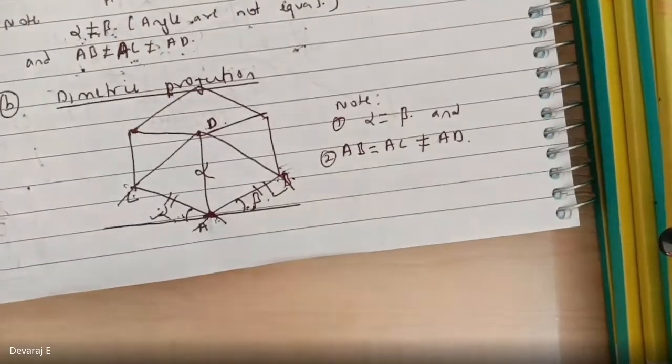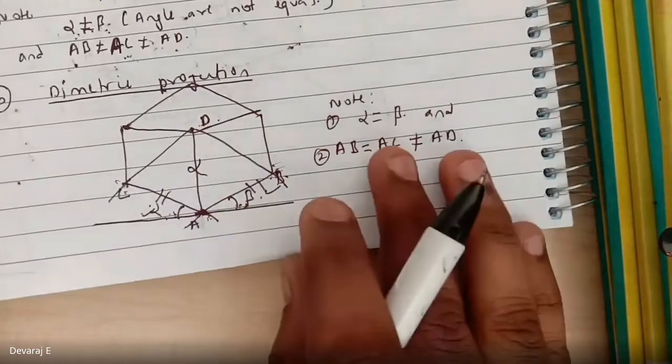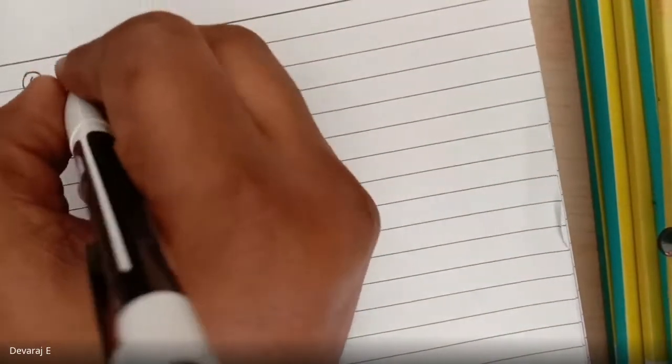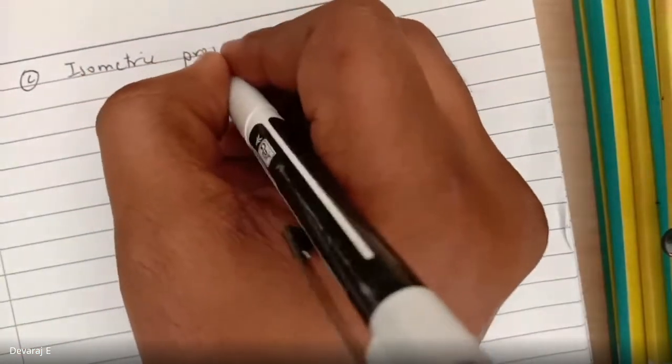Okay, this is called as what? Dimetric. So everyone is clear with dimetric? Yes, sir. Then we can go for the third one, isometric. This is very, very important for you, because we will solve the problems with respect to isometric.